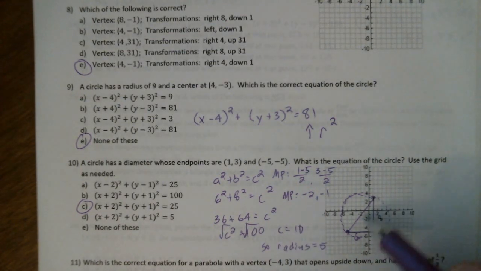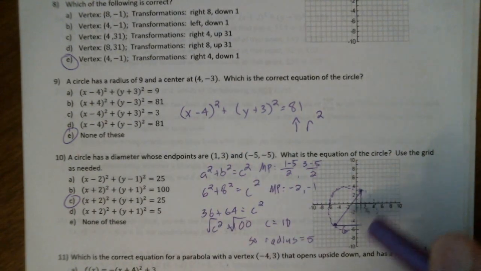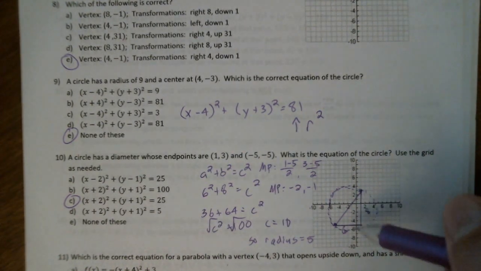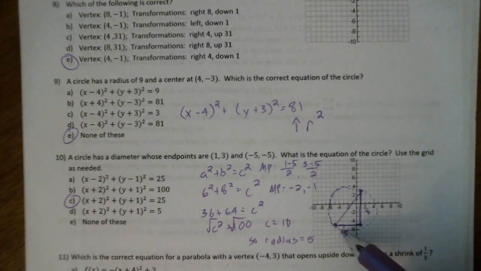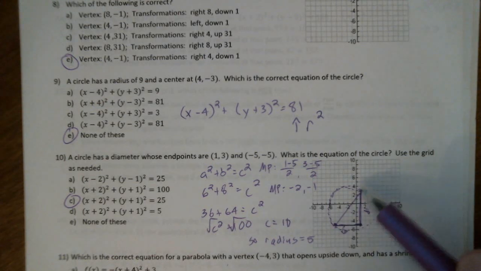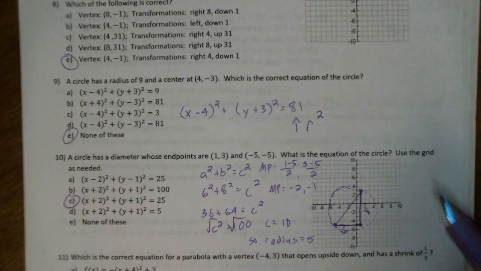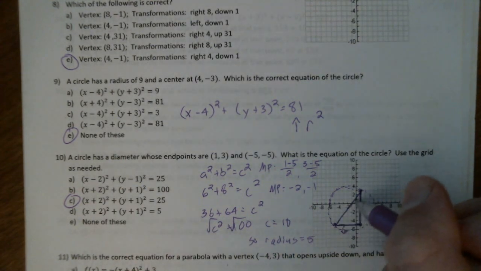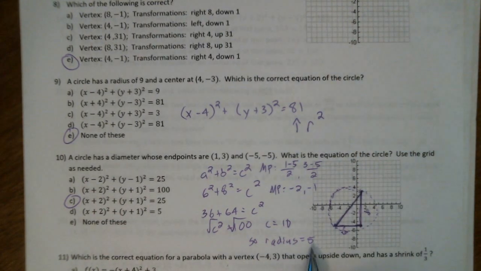Now, to find this length here, again, you could have used the distance formula between these two. I chose to actually draw it and use the Pythagorean theorem. This has a length of 6. That has a length of 8. So when I do a squared plus b squared to find the hypotenuse of my right triangle, if you set that up correctly, you got c squared is 100, so c is 10, or the distance is 10, but I don't want the diameter. I need the radius. So I've got to cut that in half. The radius of this circle is only 5.